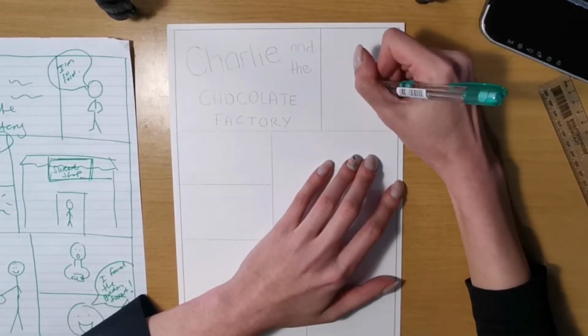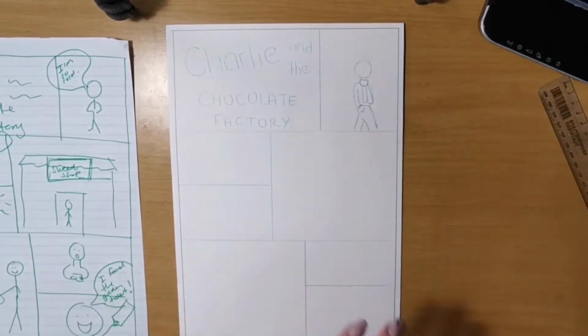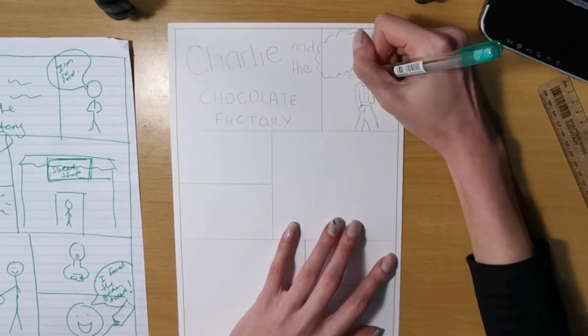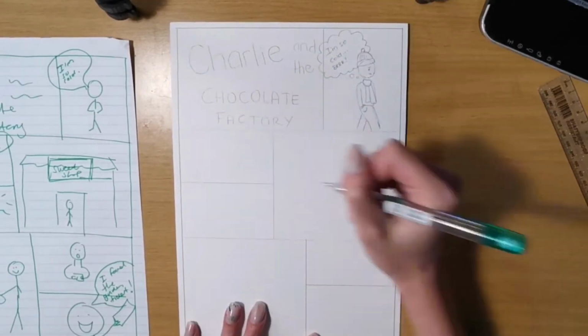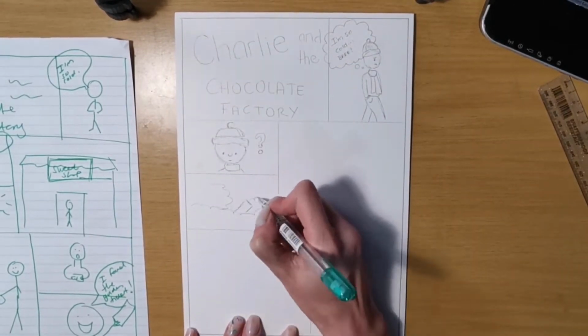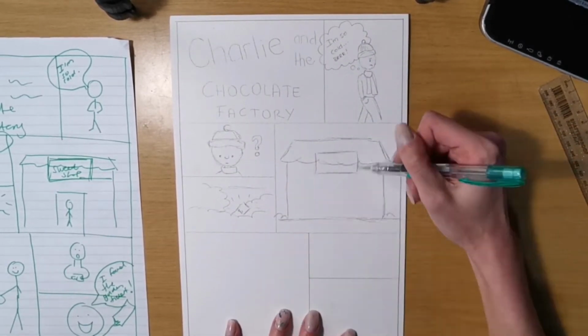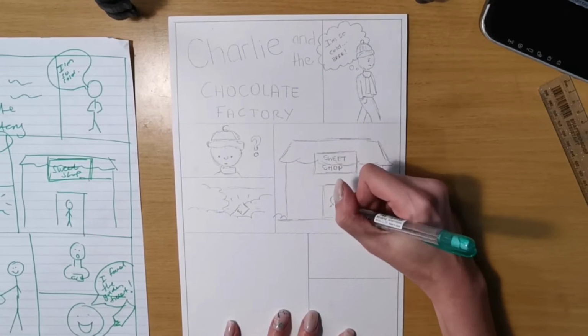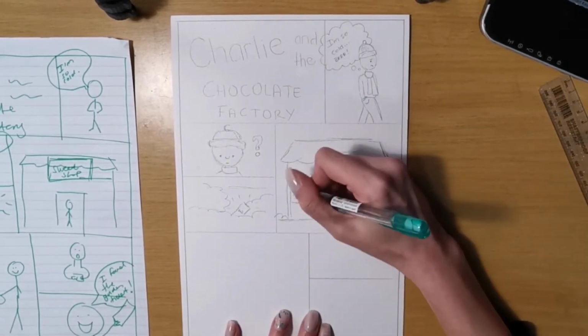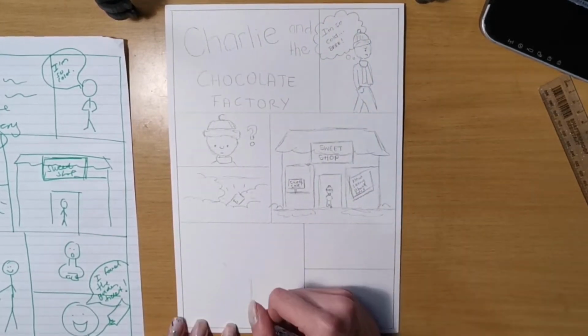After deciding on the scene I wanted to use, I drafted my comic and divided my page into 8 frames. The frames are not the same size, as I decided that I want to place some emphasis on Charlie's face in some frames, and I want to place emphasis on the scene in other frames.